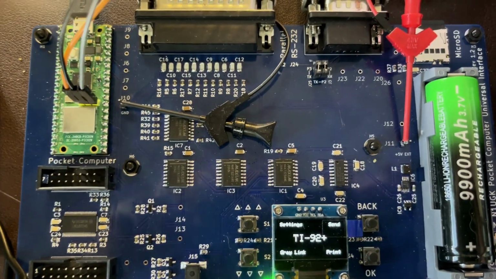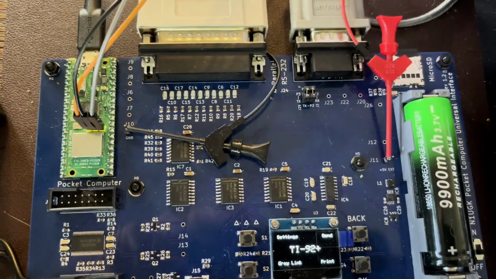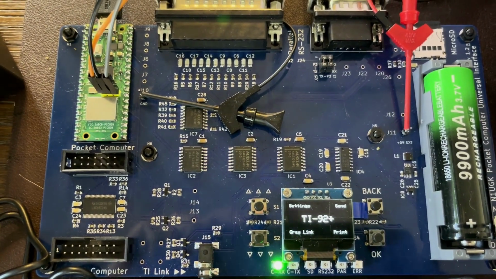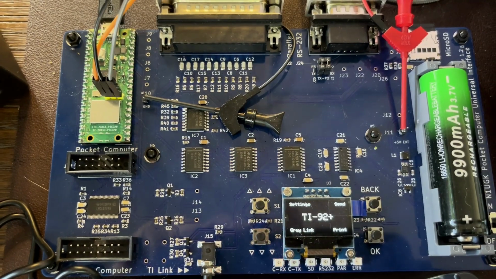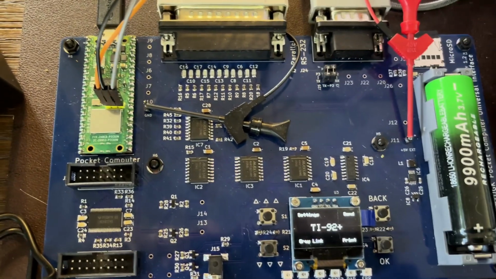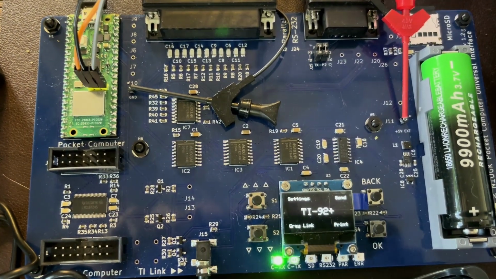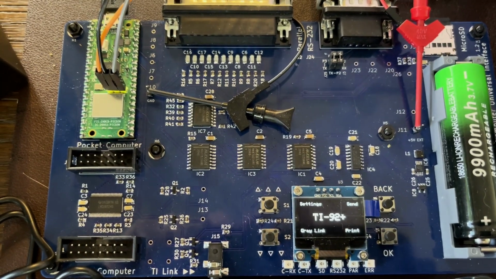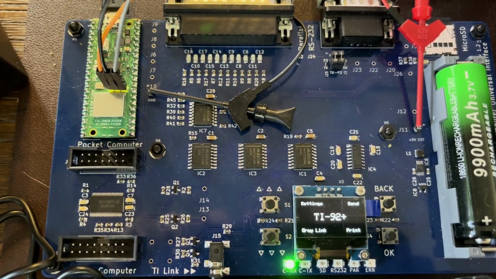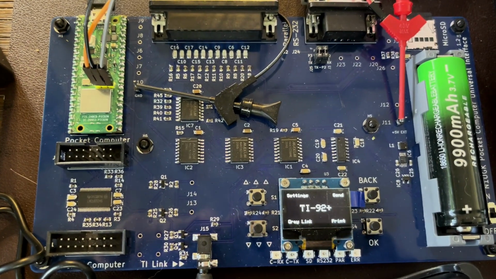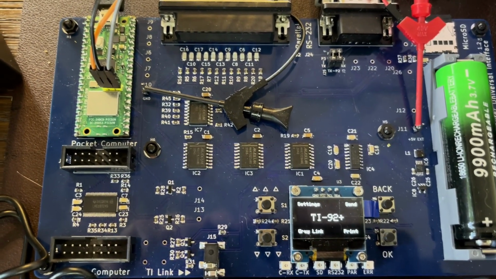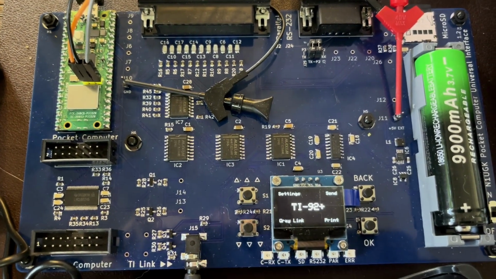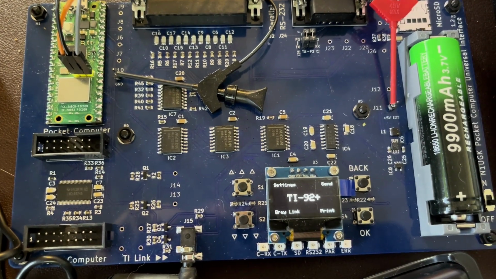So when enabling the Wi-Fi, which is a prerequisite for the web interface, the Wi-Fi feature on the PCUI is not just for the web interface, but also to get the date and time, because the PCUI does not have a built-in real-time clock. Once it connects to Wi-Fi, it fetches the current date and time. And that's really useful for when saving programs on the SD card, because without the date and time, programs and data are saved without a timestamp. Not the end of the world, but it is convenient to have the correct date and time there.